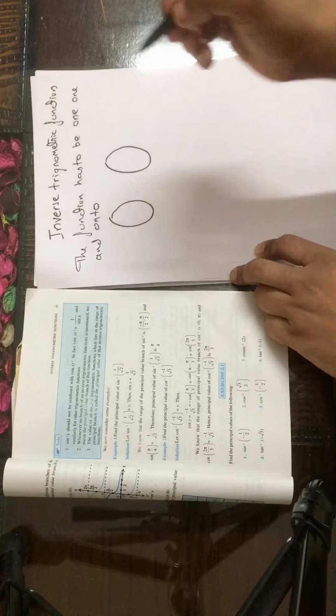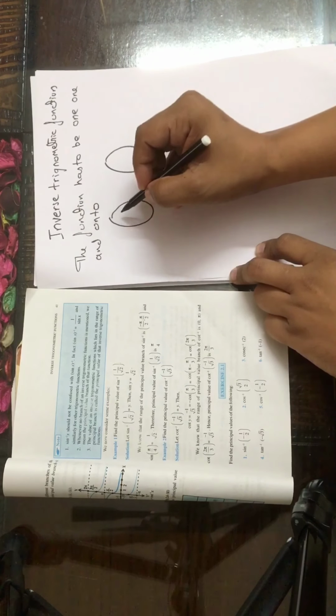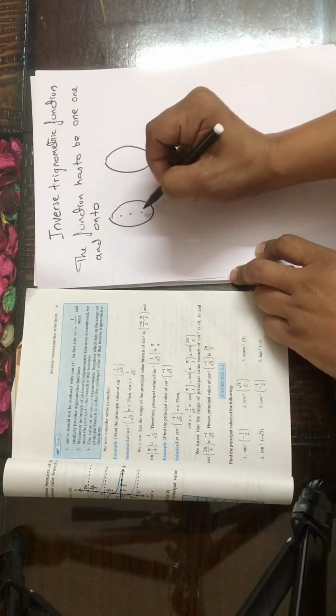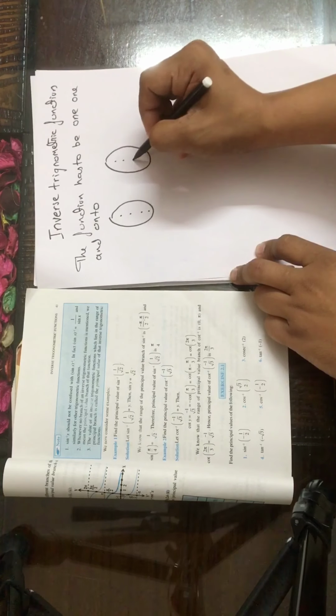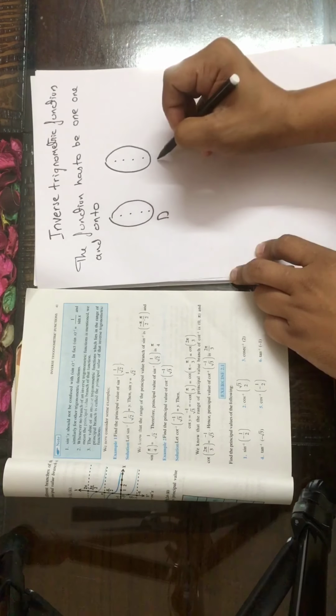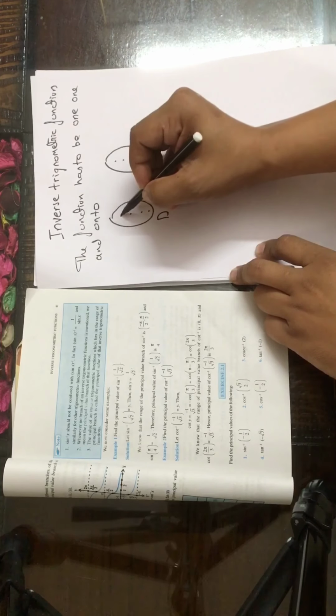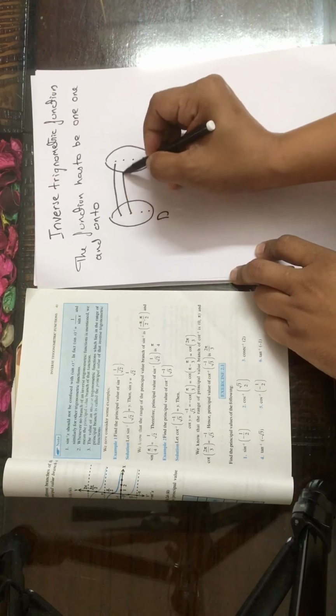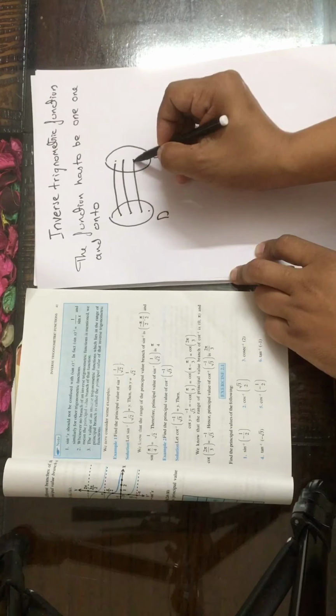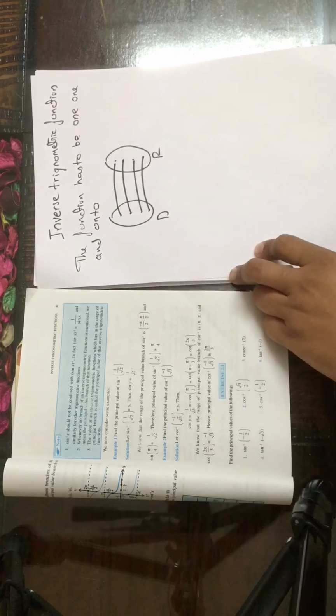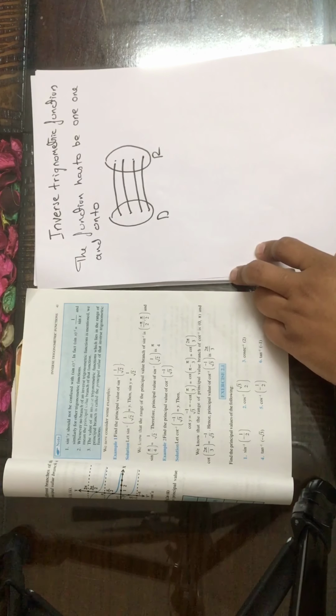Remember in class 11 mathematics, relations and functions. Suppose 4 elements are there. This is the domain and this is the range. All should match, and each should have only 1. Got it?